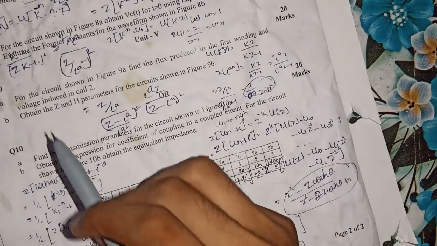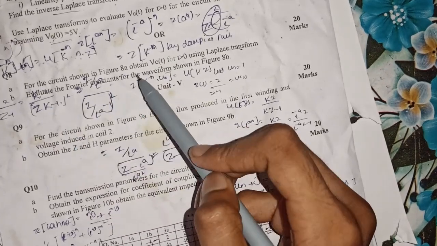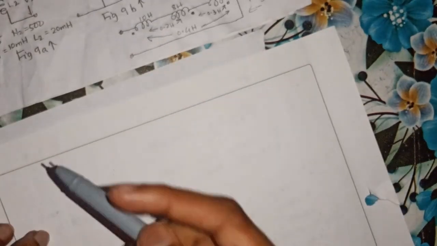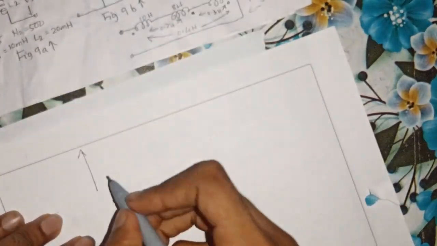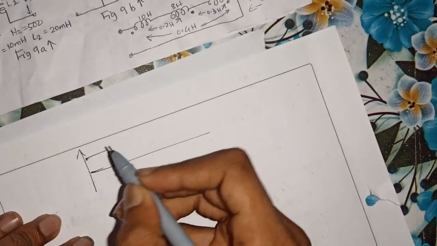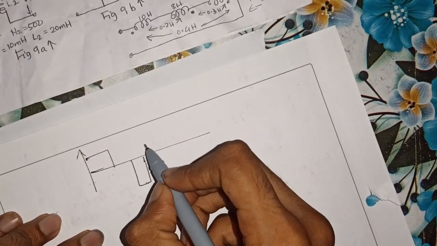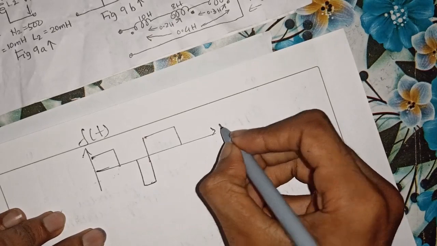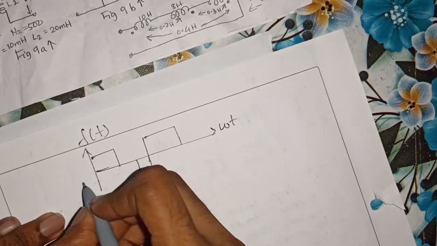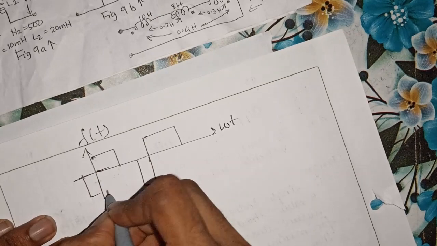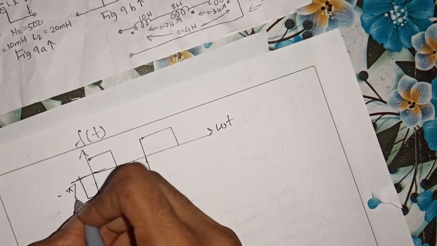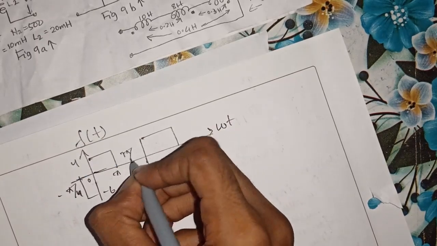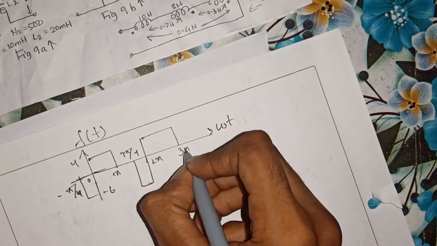The next question, which is 8b: evaluate the Fourier constants for the waveform shown in figure 8b. So here is the Fourier signal waveform, this is the function f of t with respect to omega t, with values at minus pi by 4, 0, pi, 7 pi by 4, 2 pi, 3 pi.